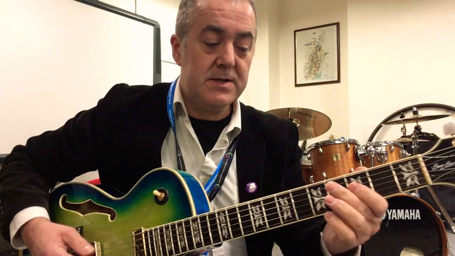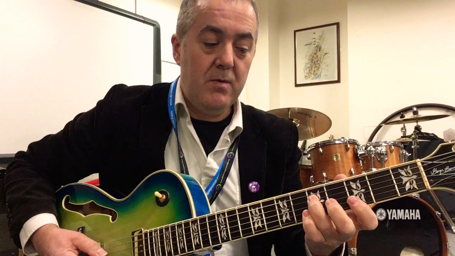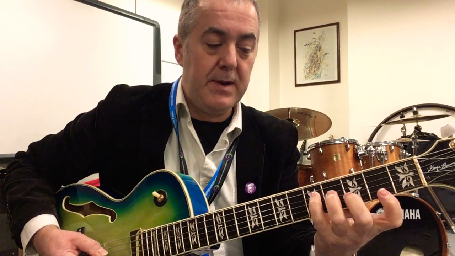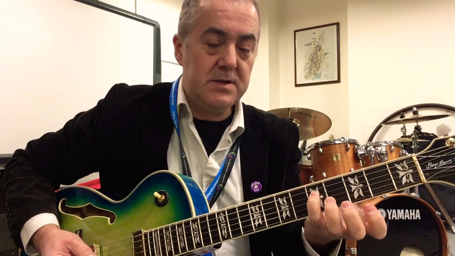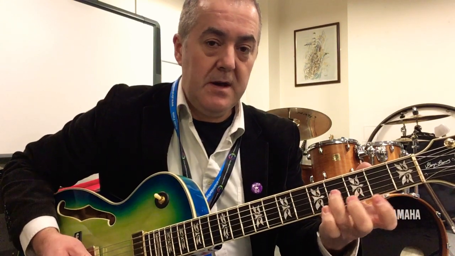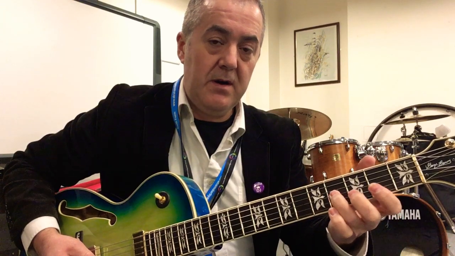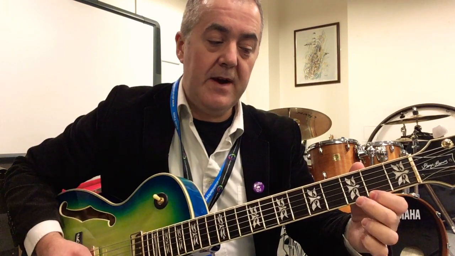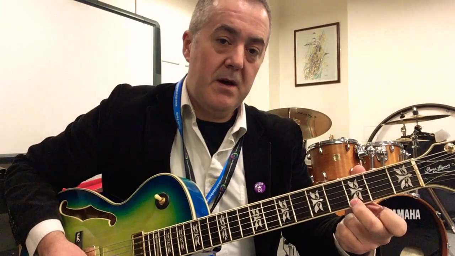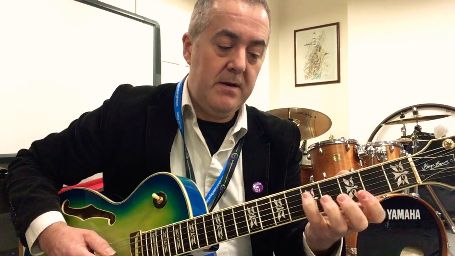So if I outline this chord now, starting from the 4th string, I'll use my pinky for this because I'm going to play it across 4 frets. So it's the 4th string 5th fret, the 3rd string on the 4th fret, the 2nd string 3rd fret, the 1st string 2nd fret, and then the root note on the 1st string 3rd fret.